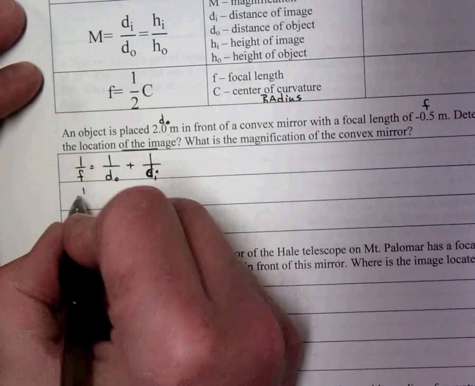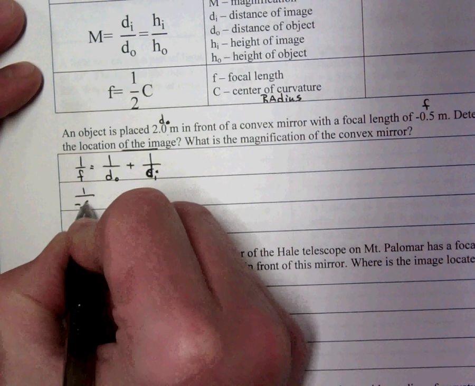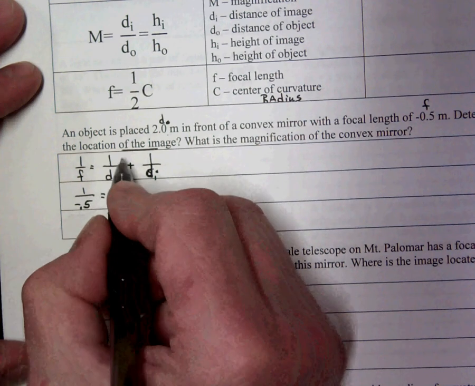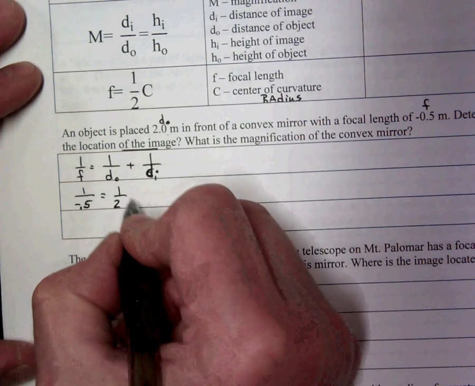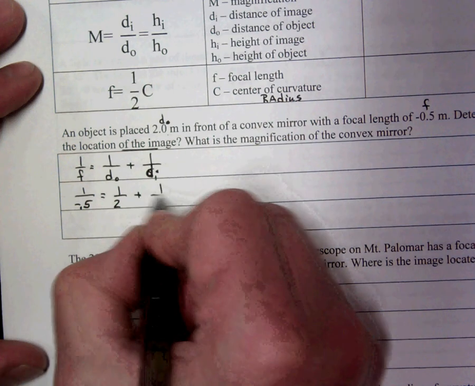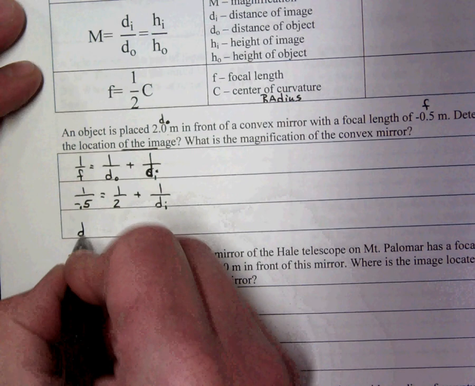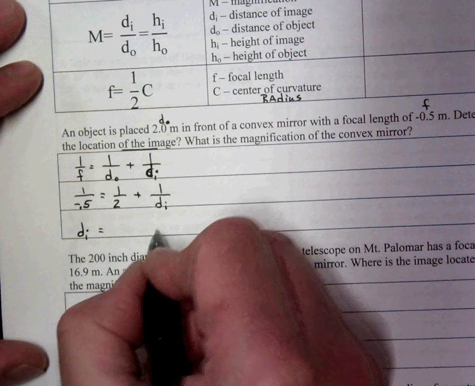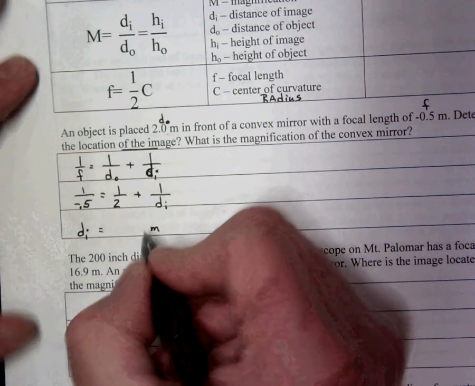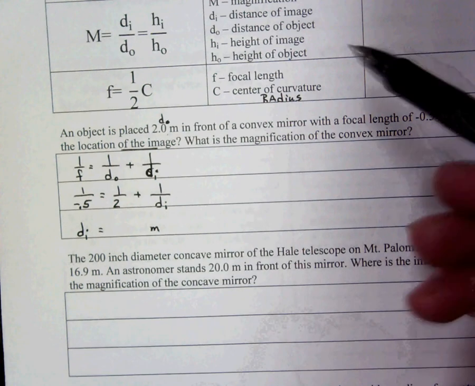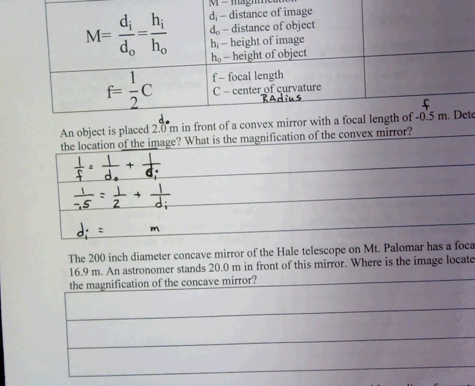We have a focal length, so that's 1 over negative 0.5. And the object, that's 1 over 2. And where's the image? Then it's just a quick calculation. Since we're dealing in meters, and you notice I did not give you units, you don't need to convert. Just look at what units are given, because some mirrors are in inches, some in centimeters, some in meters, some in feet. Just watch it.